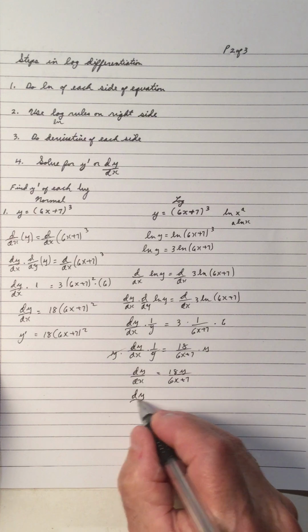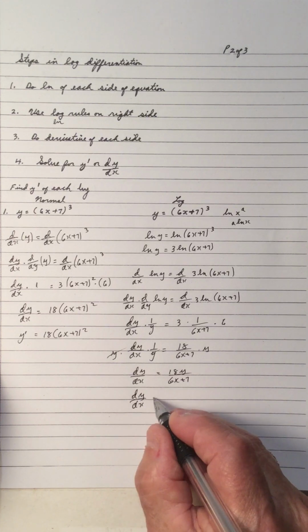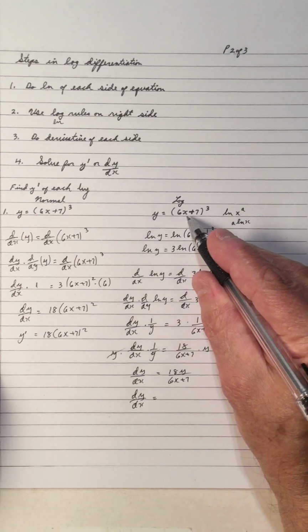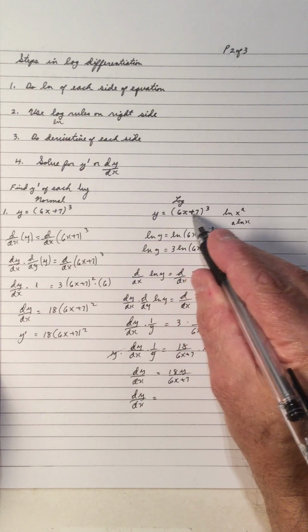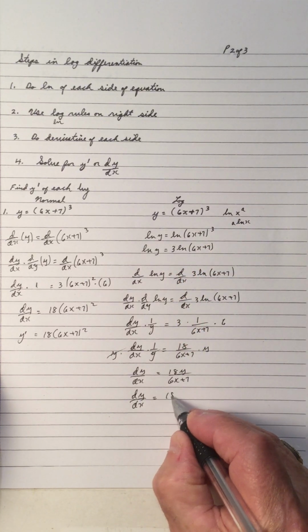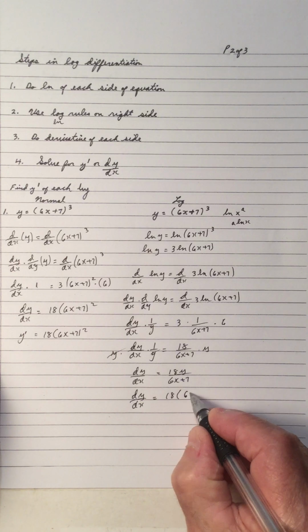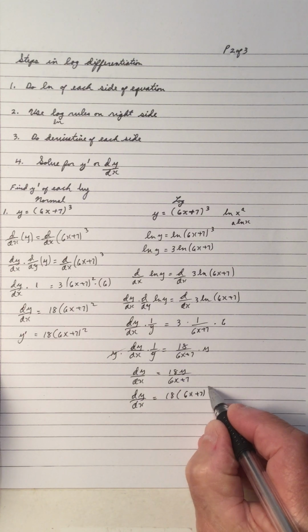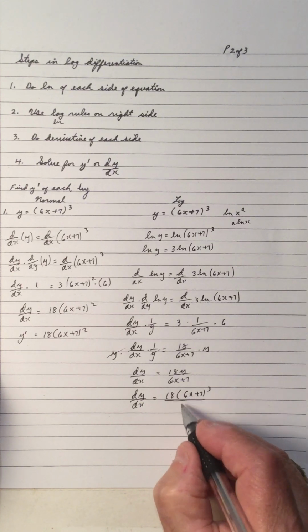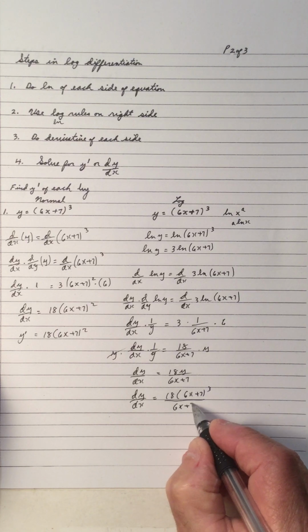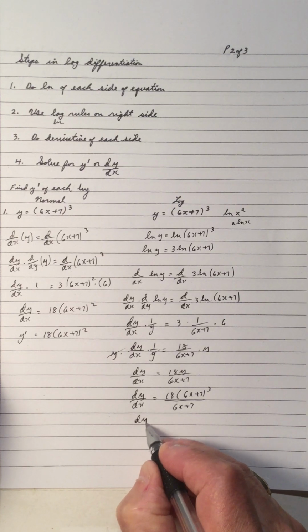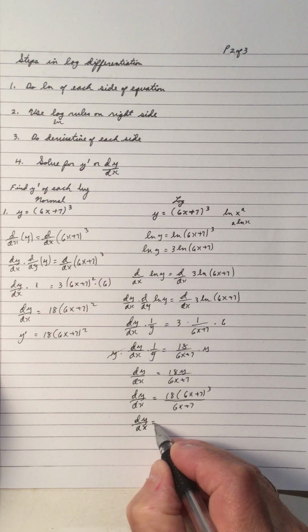So dy/dx. And now we change y. y is (6x plus 7) cubed, so 18 times (6x plus 7) cubed all over 6x plus 7. So we get dy/dx.